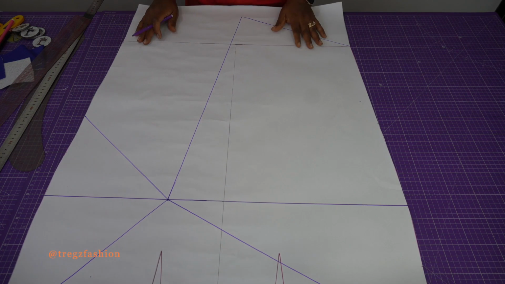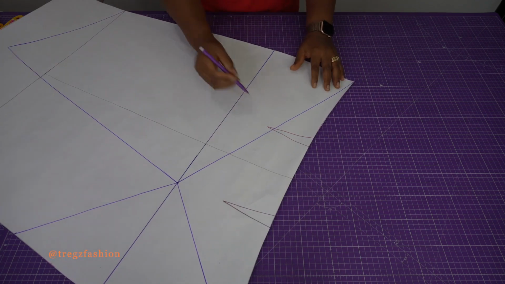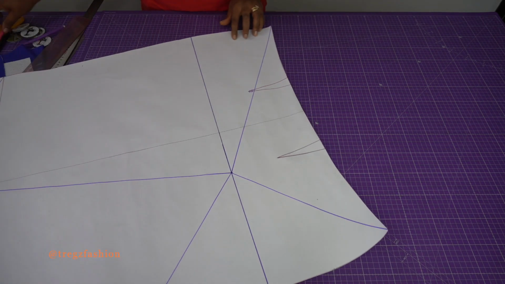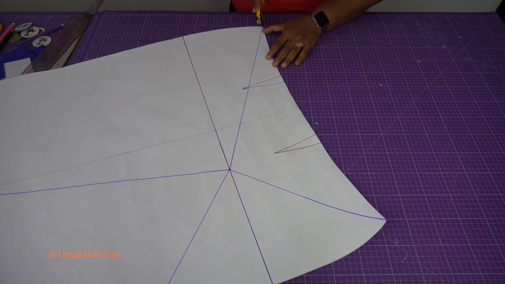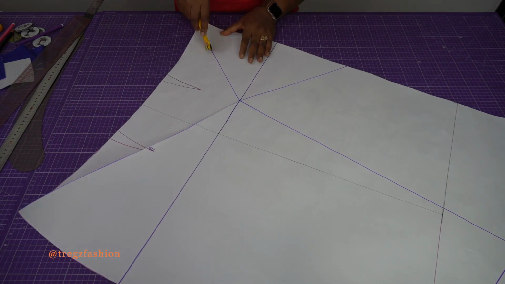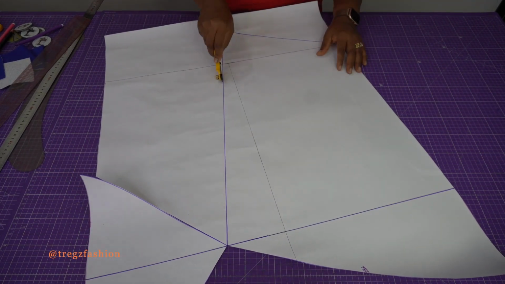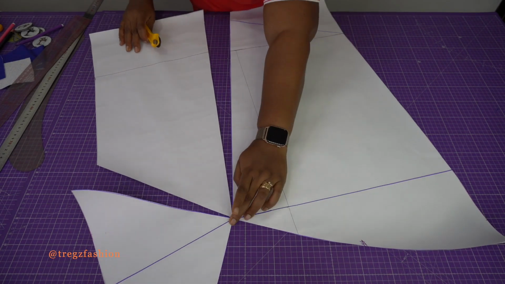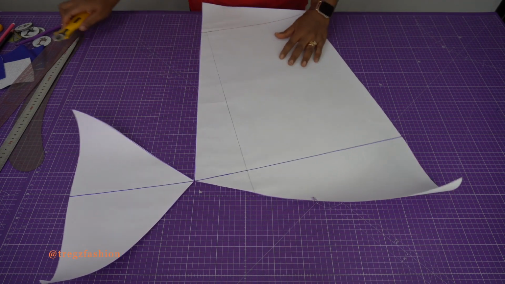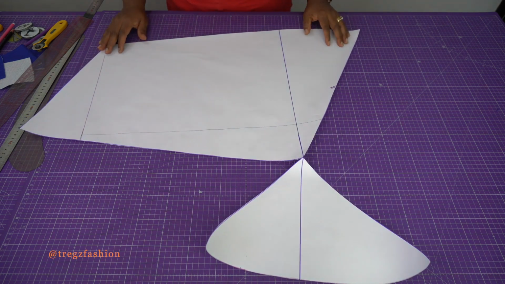So before we continue working on it, I want to actually cut out the excess that we don't need. Now for this little waist dart here, we're just going to ignore it. So I'm going to trim off the excess paper that we don't need so that we can continue working on it. Okay, so this is the part that we actually need for our twist knot design.